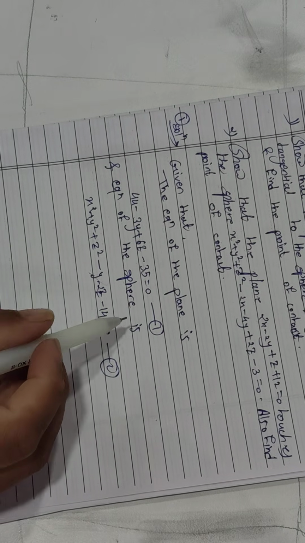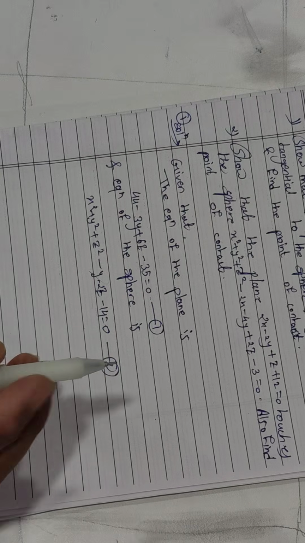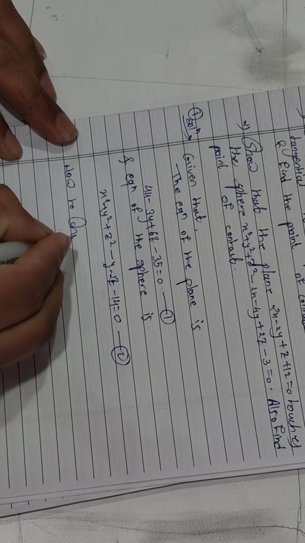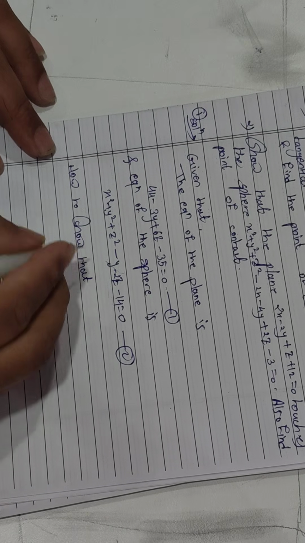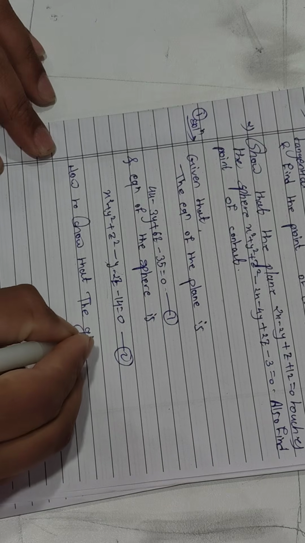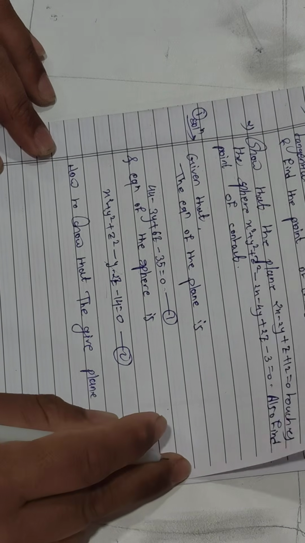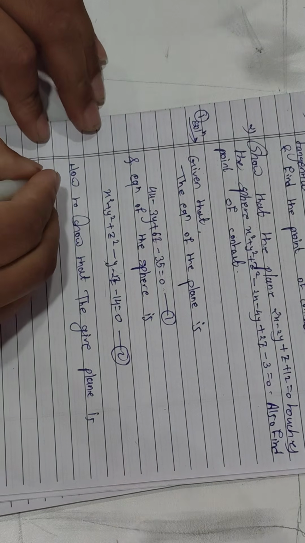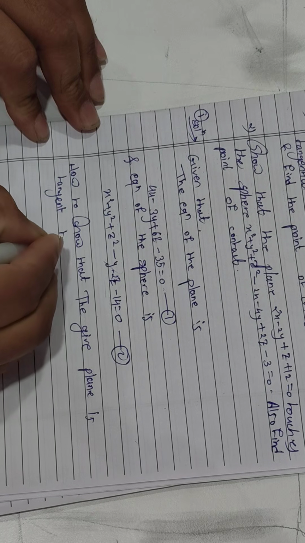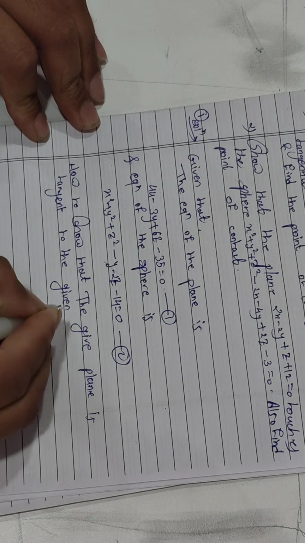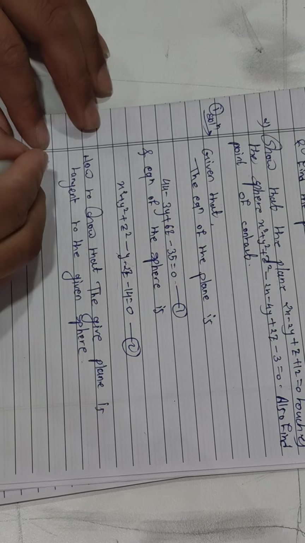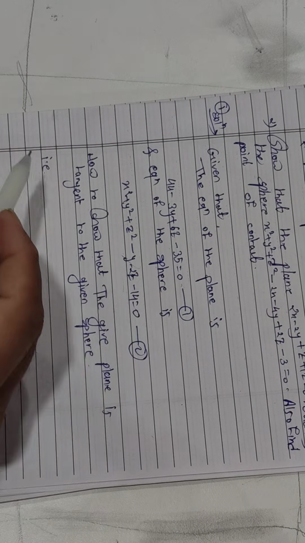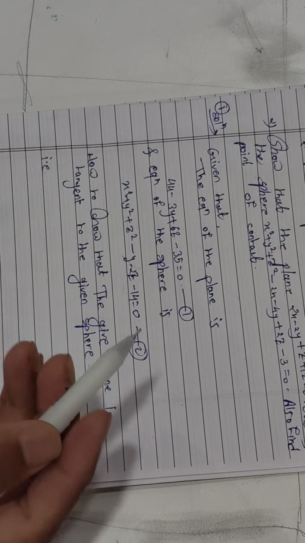Now to show that this plane is tangent to the sphere, that is to show that the perpendicular distance from the center of the sphere to the plane equal to the radius of the sphere.